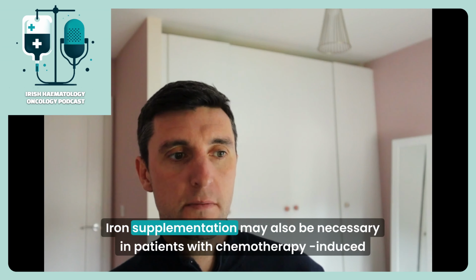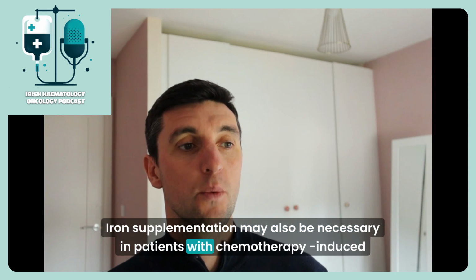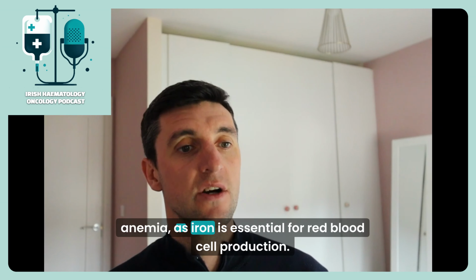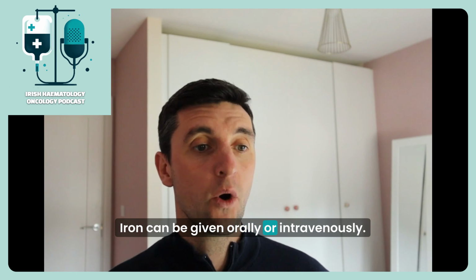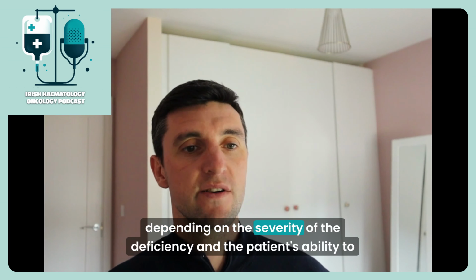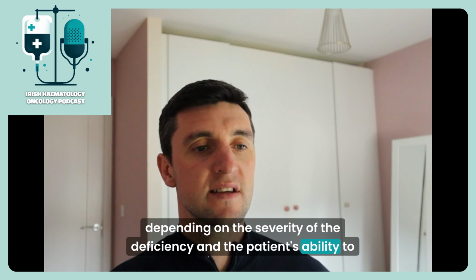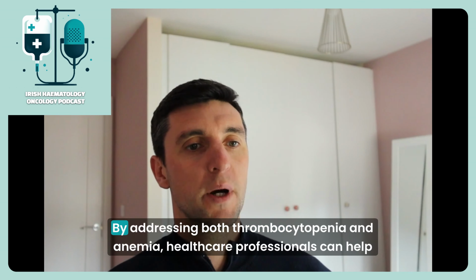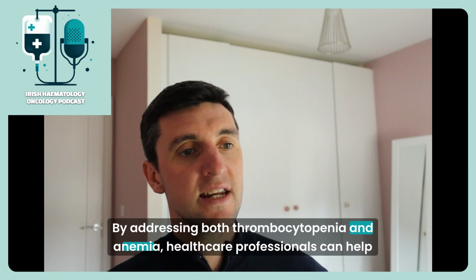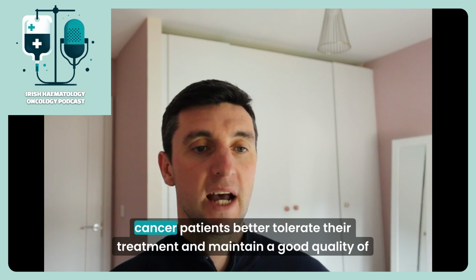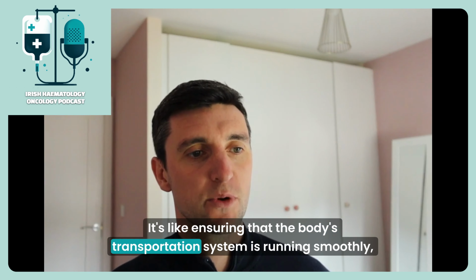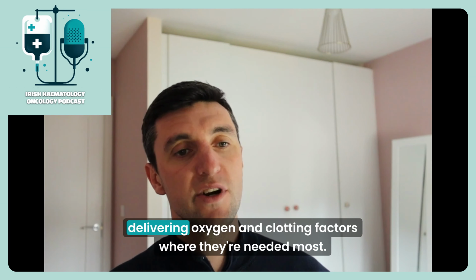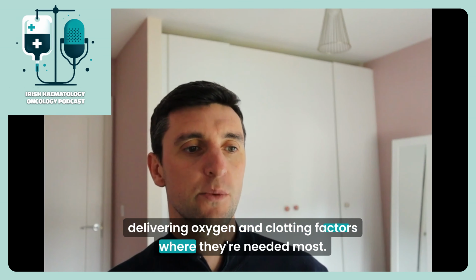Iron supplementation may also be necessary in patients with chemotherapy-induced anemia, as iron is essential for red blood cell production. Iron can be given orally or intravenously, depending on the severity of the deficiency and the patient's ability to tolerate oral iron. By addressing both thrombocytopenia and anemia, healthcare professionals can help cancer patients better tolerate their treatment and maintain a good quality of life. It's like ensuring that the body's transportation system is running smoothly, delivering oxygen and clotting factors where they're needed most.